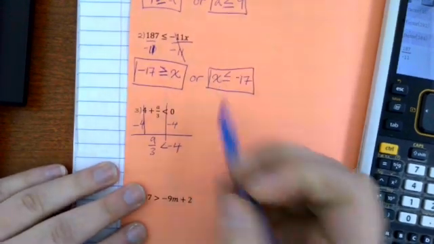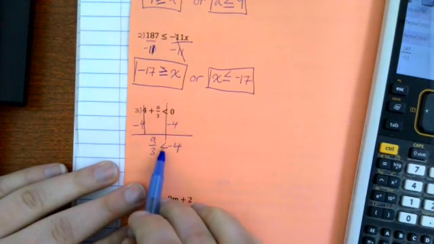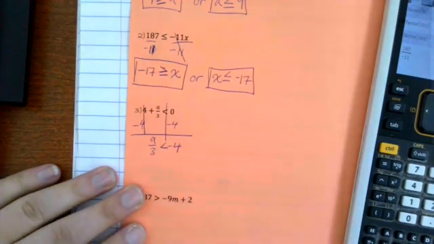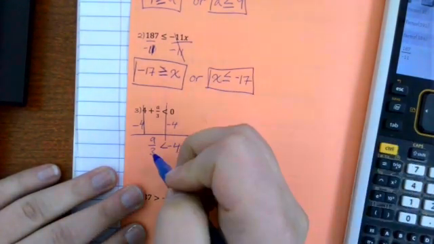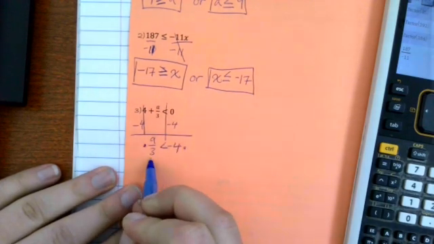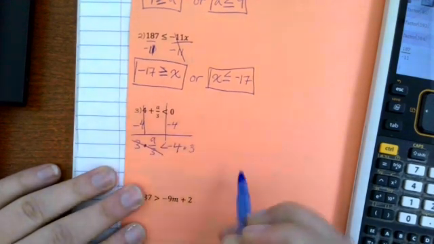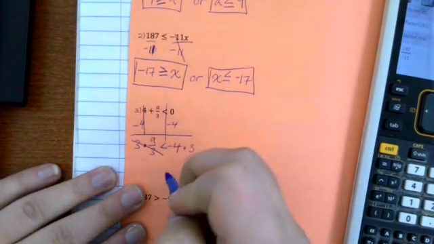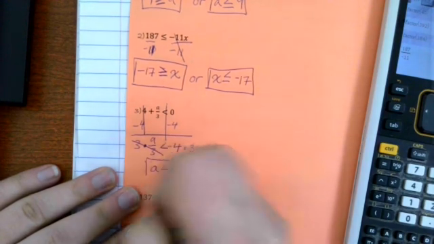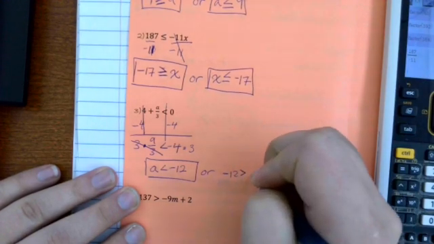And now here's where we're going to multiply by the denominator. Now I do want to point out, this symbol didn't flip, we subtracted. Adding and subtracting doesn't change the sign. Multiplying and dividing by a negative does. I'm going to multiply both sides by the denominator. So this is multiplied by 3. Those cross out. Make sure you're using a dot and not an X. And that's it. We could have also written negative 12 is greater than A.